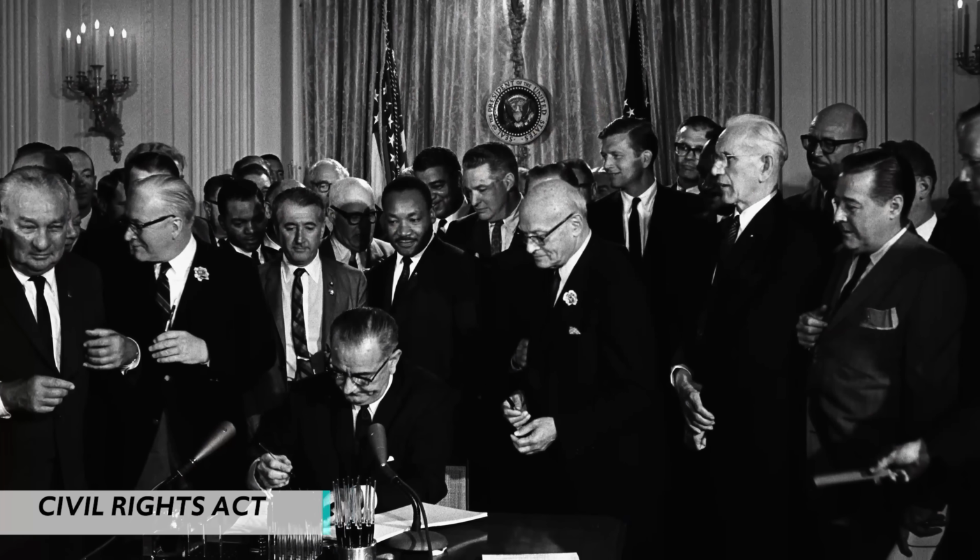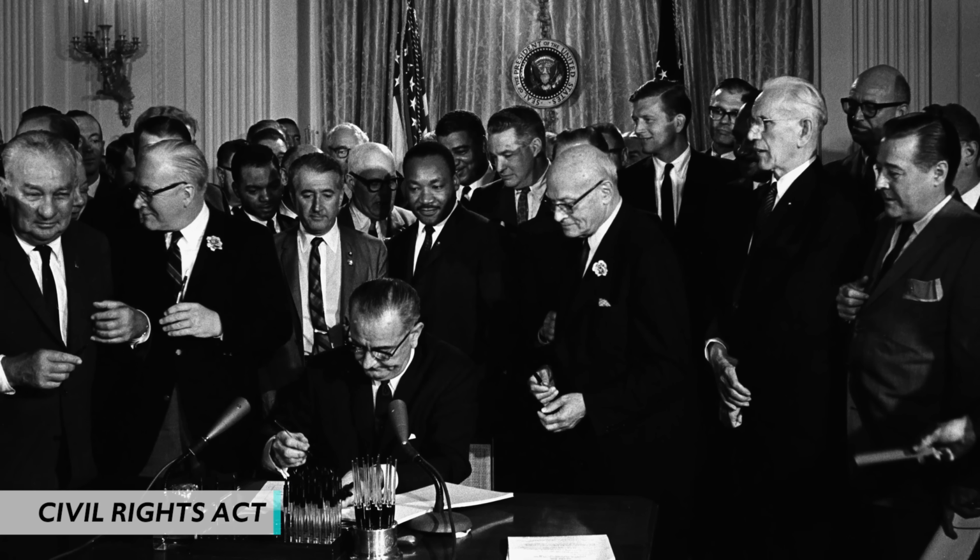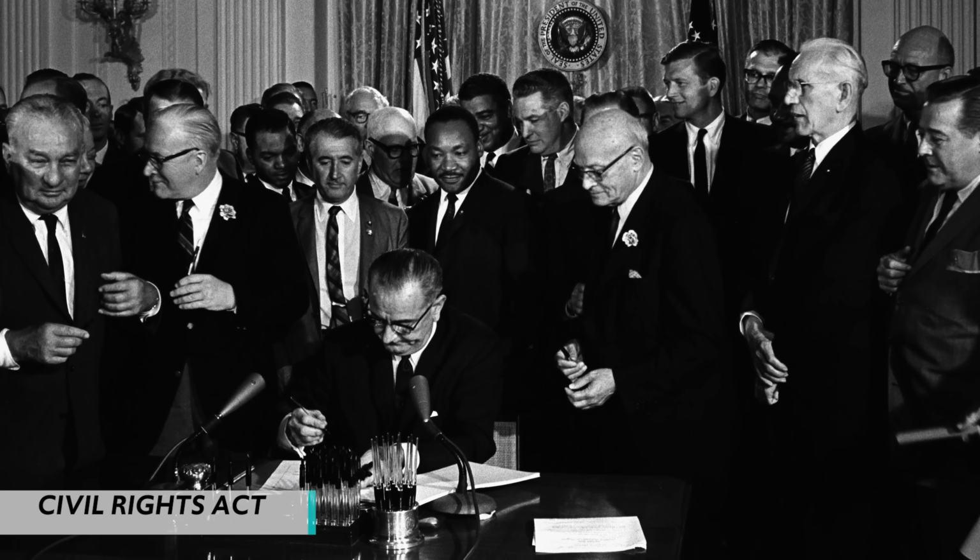So that's the court, but Congress also responded to these various civil rights movements as well. About a decade after the Brown decision, Congress passed two laws that upheld the rights of Black Americans. First was the Civil Rights Act of 1964, which made it illegal to discriminate against anyone on the basis of race. As a result of this, all the segregated facilities not covered by the Brown decision were required to integrate.